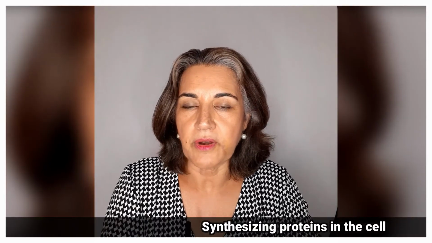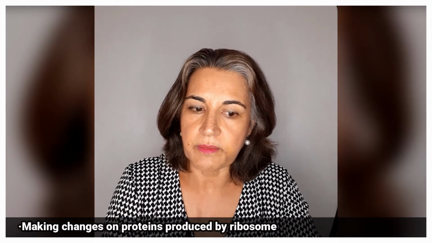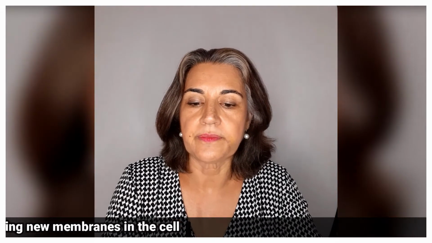The rough granular endoplasmic reticulum is a network of membranous sacs called cisternae. Its rough appearance is due to the ribosomes that are attached, and by the way, ribosomes make polypeptides. The rough granular endoplasmic reticulum has the following functions: synthesizing proteins in the cell, making changes on proteins produced by ribosomes, creating new membranes in the cell.